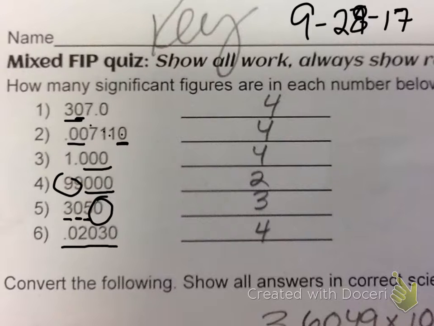And on the last one, that one's not significant. This one's between 2 non-zeros, and this one's at the end of a number after the decimal. So that is significant. On the whole, people didn't do too badly with that. That was probably the best part of the quiz for most people, with a few tricky ones, but overall not bad. And I realized I did not put rounding on this, and I should have. I didn't have a mixed quiz, so I made it up last night and this morning, and I forgot to put rounding on it. But we'll get to that.